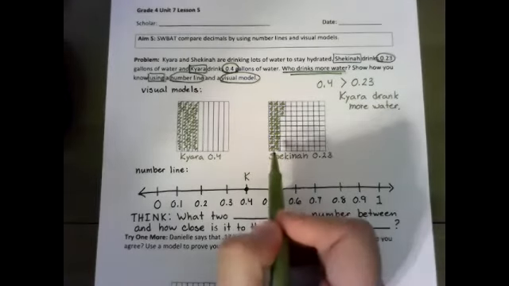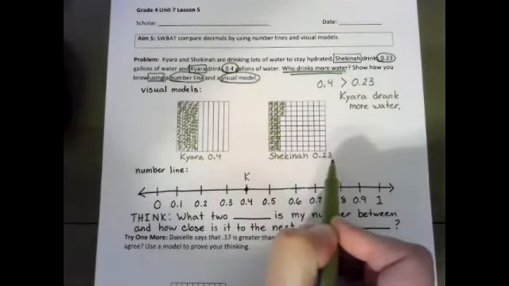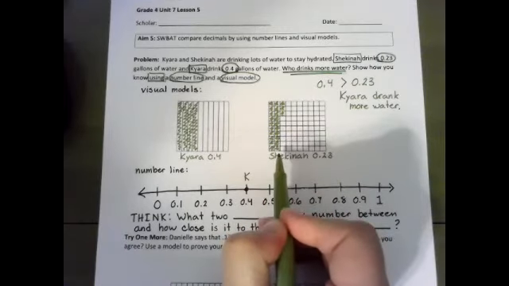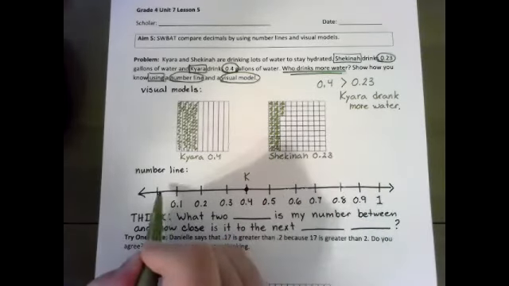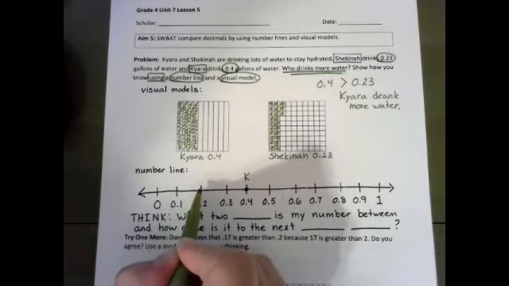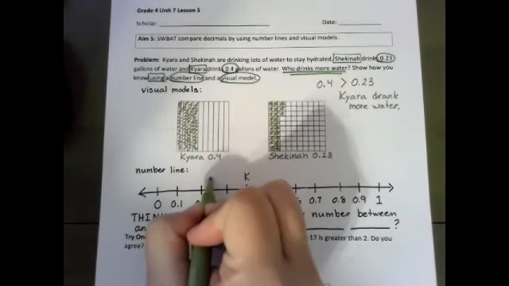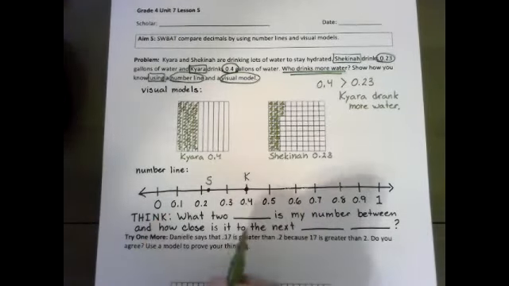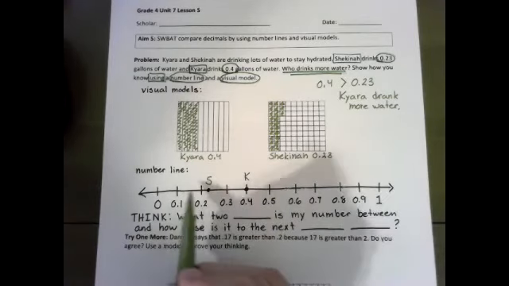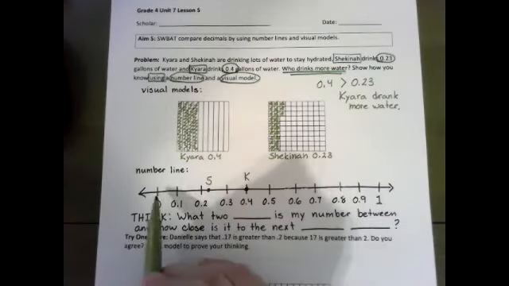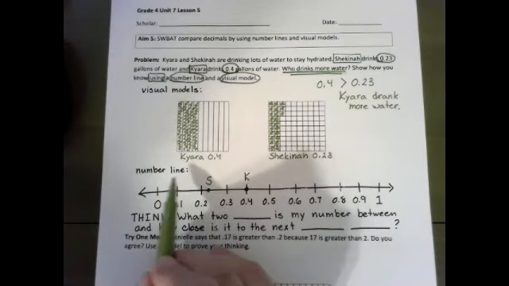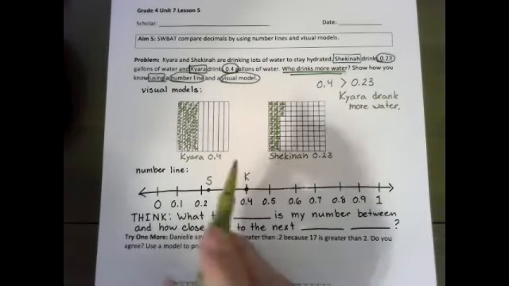That's right. You remembered that 20 hundredths is actually 2 tenths. So if we count the intervals, 1 tenth, 2 tenths, 23 hundredths would be just past here. Let's put an S for Shakina. Now you can see on the number line which number is furthest away from 0, which number is closest to 0. How would you compare these numbers now?